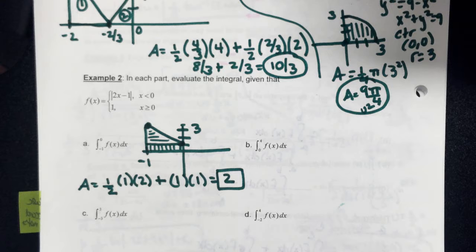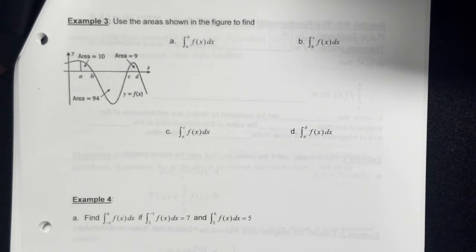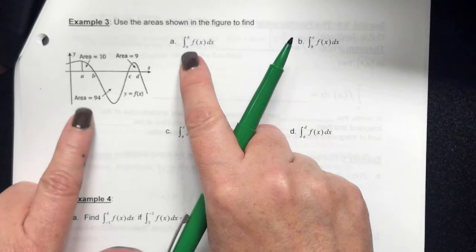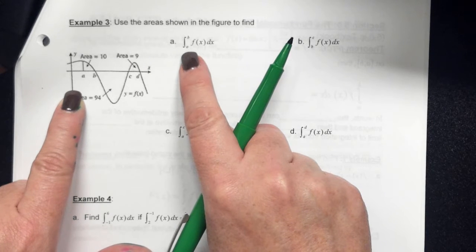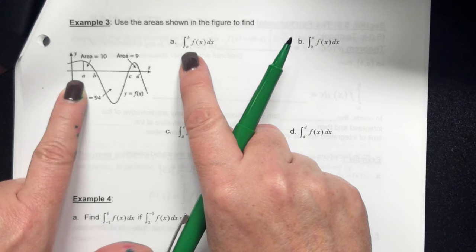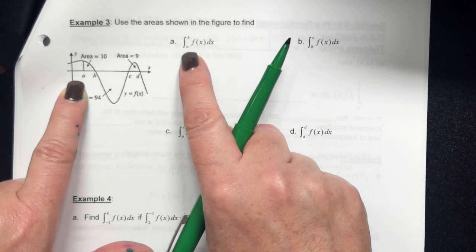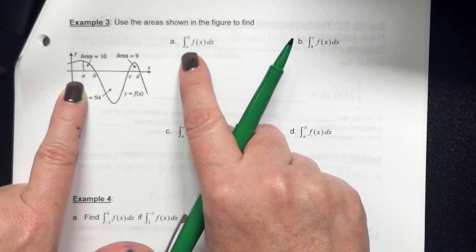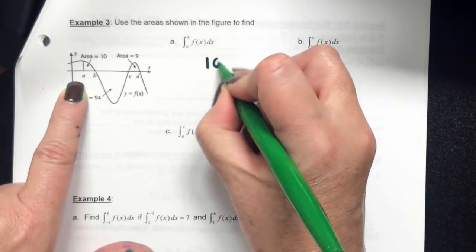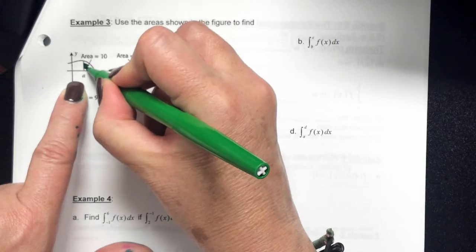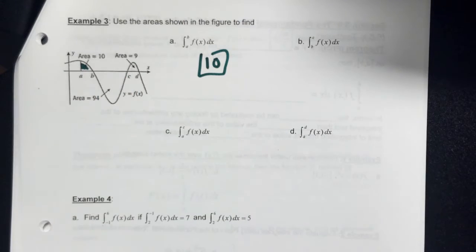You guys go ahead and try B for me. Area under the curve. So let's take a look at A. What is the area between the curve and the x-axis for the region A to B? This is labeled as what? 10. So here's A to B, and they pointed area as 10.